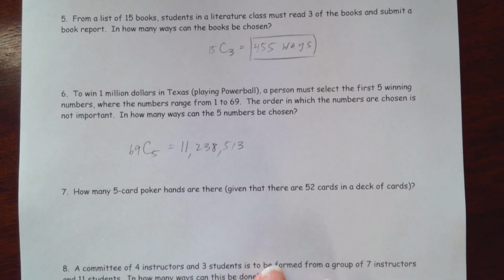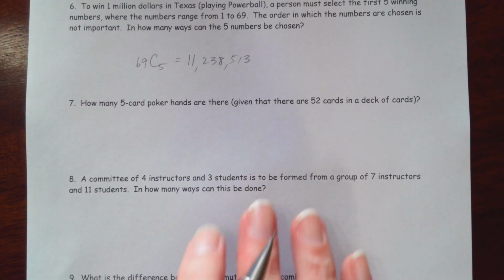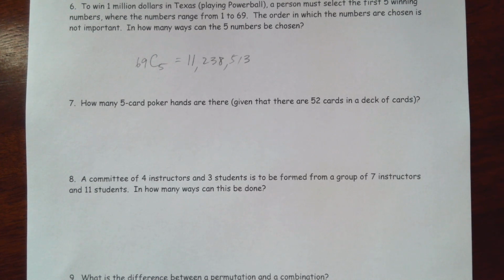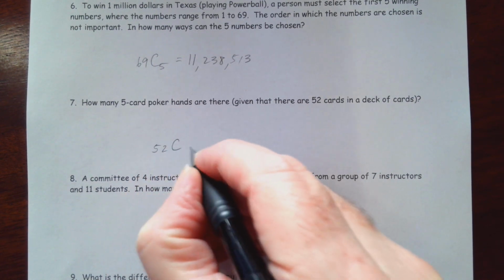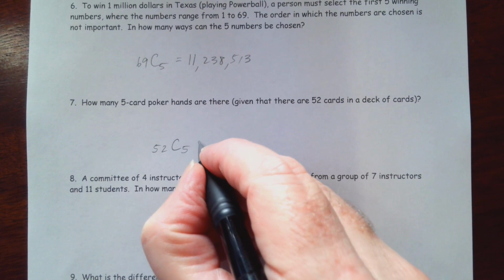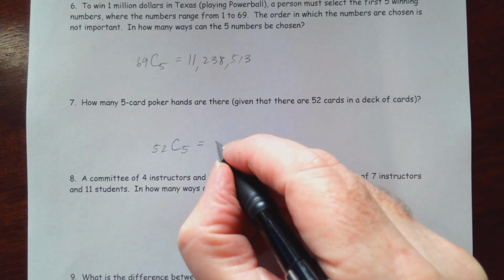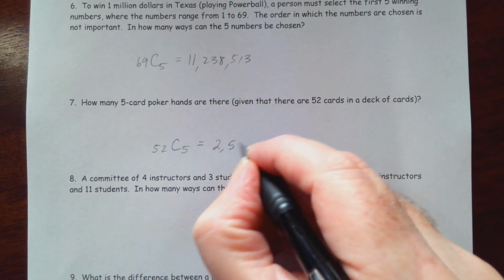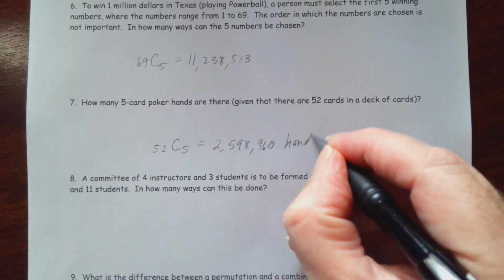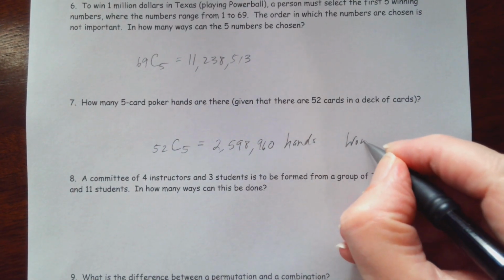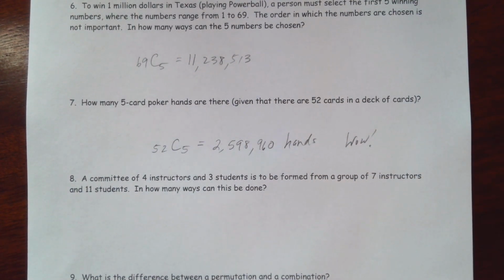All right, let's go on to number 7. How many 5-card poker hands are there given that there are 52 cards in a deck of cards? How many 5-card poker hands? Well, we're choosing 5 from 52, so this is 52 choose 5. And you should get 2,598,960 hands. So there's a lot of possibilities. Wow. Lots of possibilities.